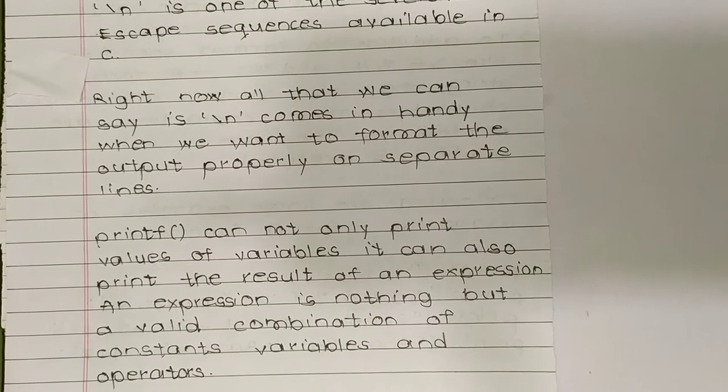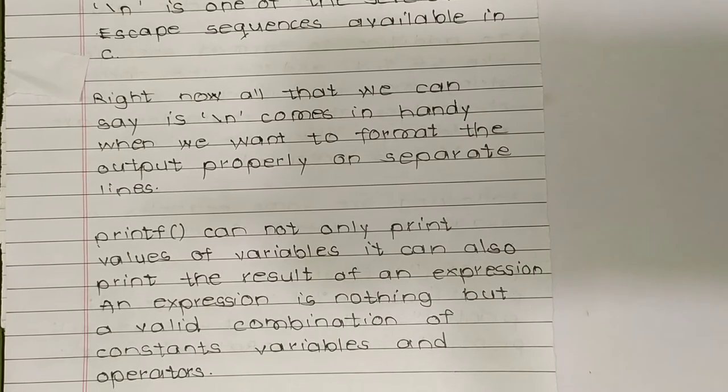Printf can not only print values of variables, it can also print the result of an expression. An expression is nothing but a valid combination of constants, variables and operators. So we know that printf is printing the value of a variable or the value of integers, etc.